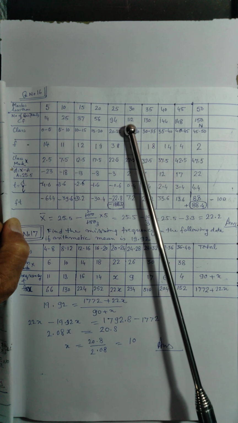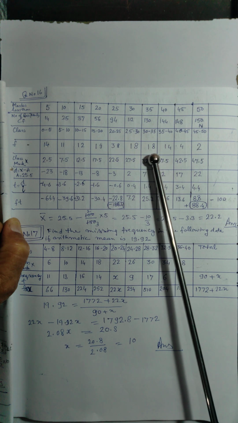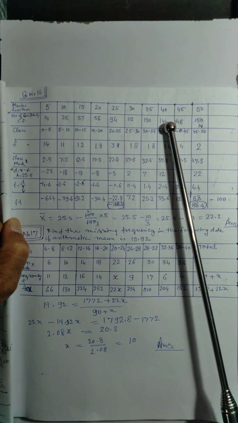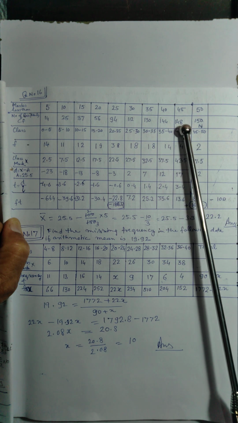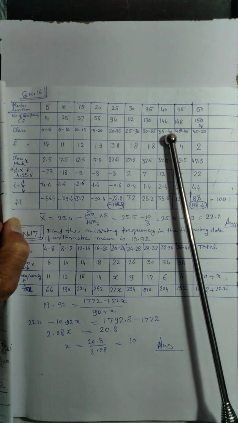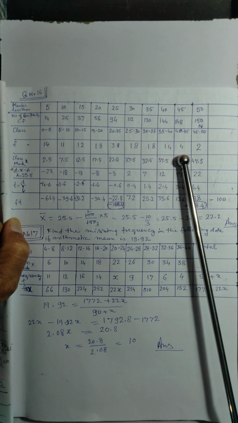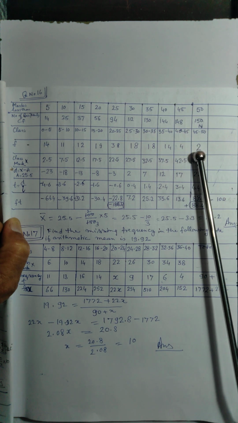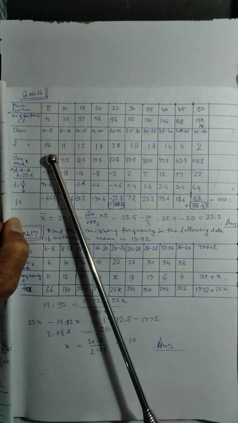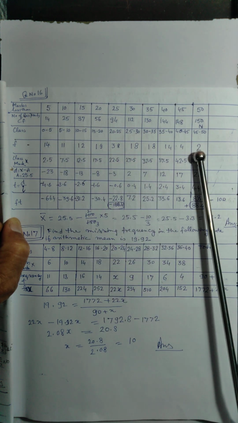130 minus 112, that is 18. 144 minus 130, that is 14. 148 minus 144 will be equal to 4. 150 minus 148, that is 2. So in this way you can complete the frequency row.